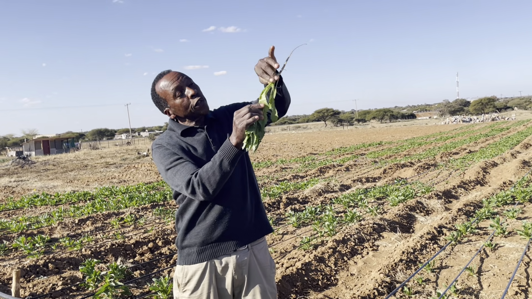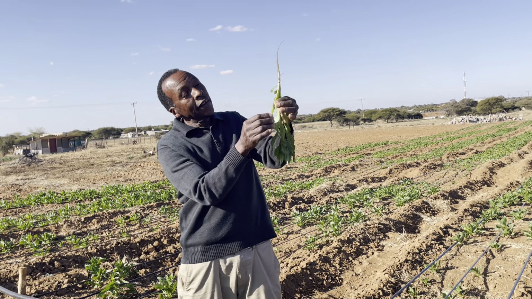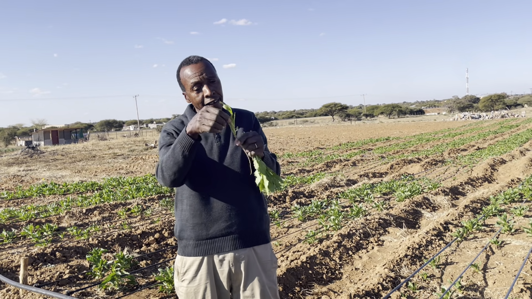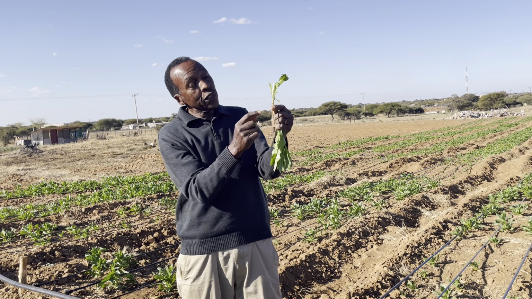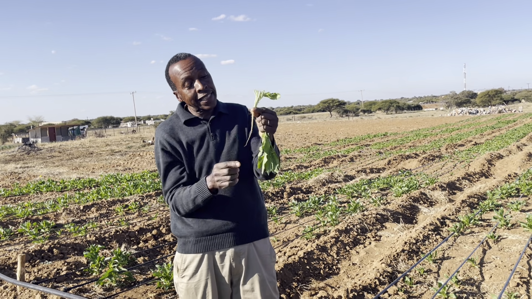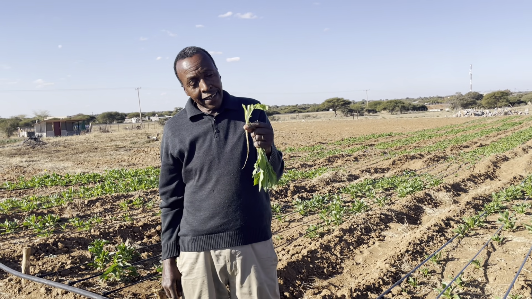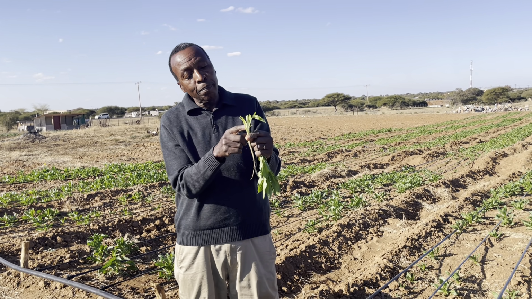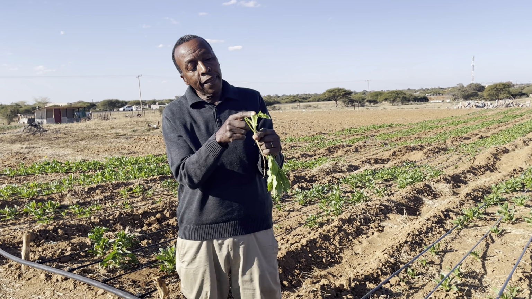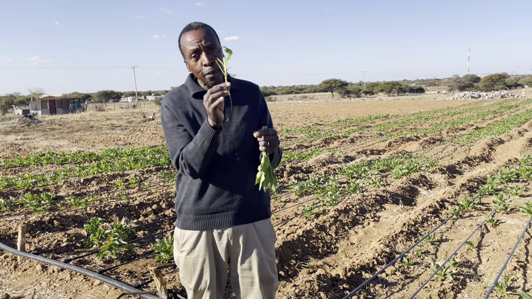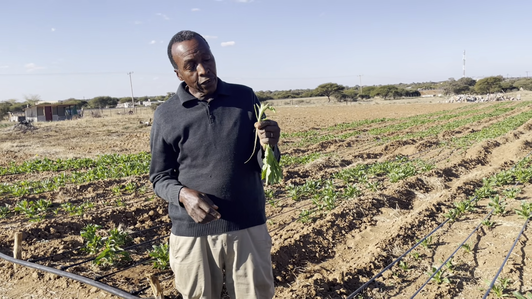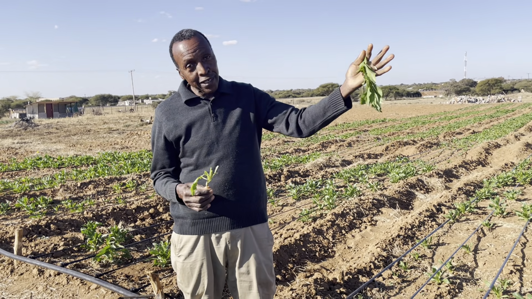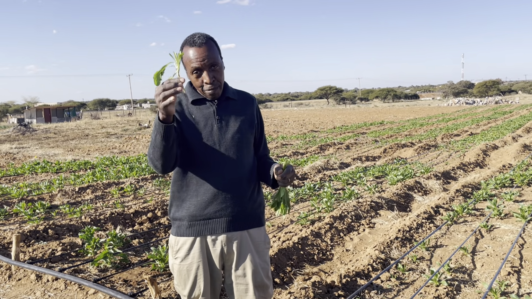If you chop down here like that, now this one which you have left here, if you plant this again, the more vegetables will come out where these leaves join the stem. So you can keep planting and replanting, and you sell your vegetable and you are left with your planting material.